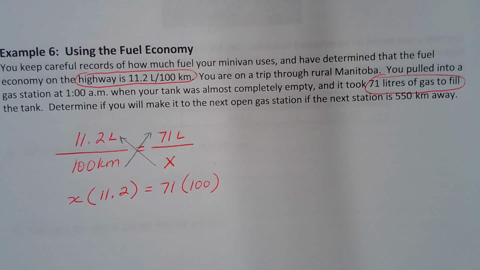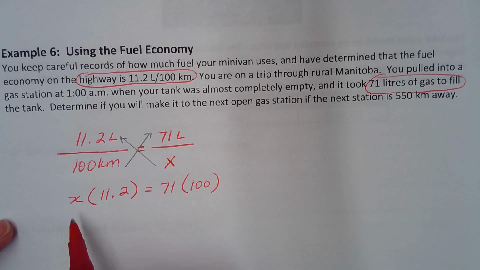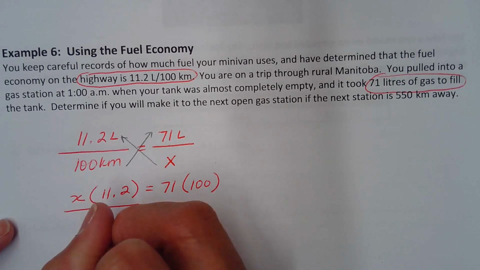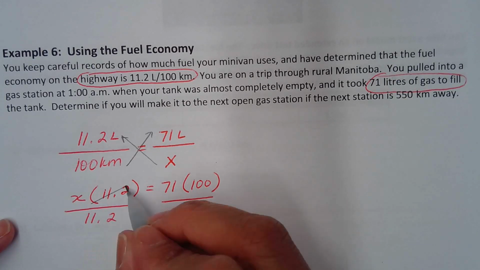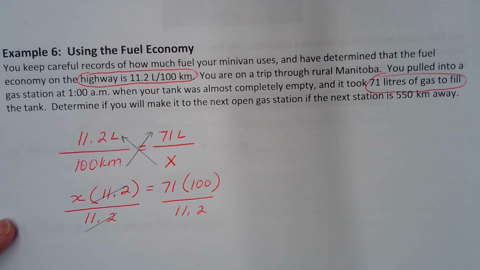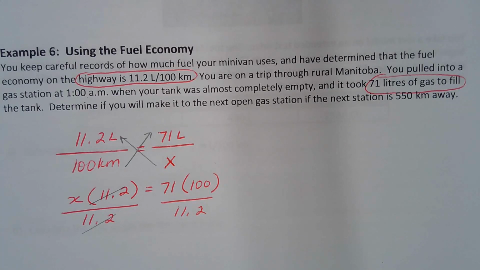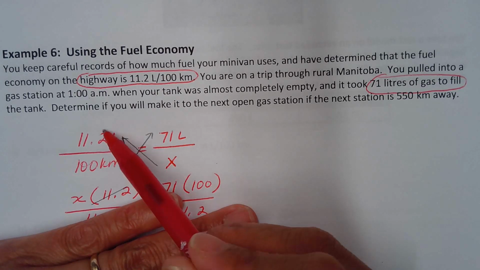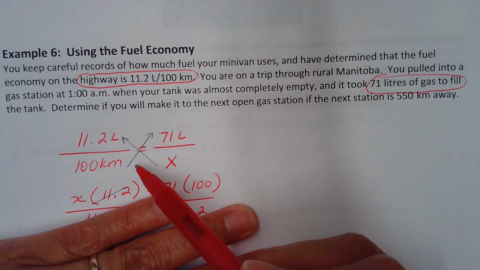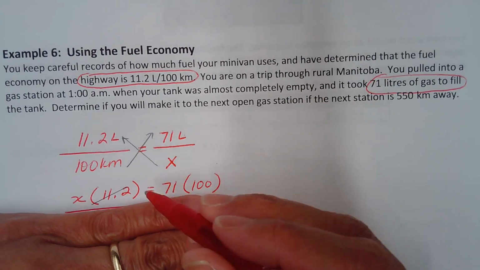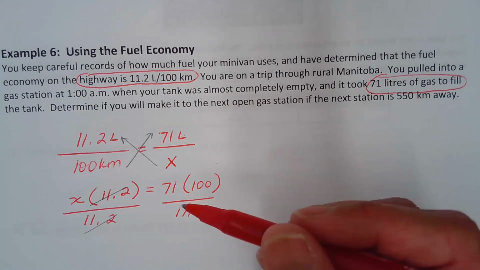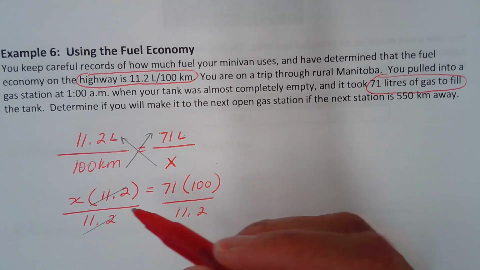We're trying to solve for x, so we have to divide by 11.2 to cancel the 11.2 and isolate the x. Is everybody okay with cross multiplication? Yes? The x crosses to multiply by 11.2, and 100 crosses to multiply by 71. Then we divide by 11.2 to solve for x.